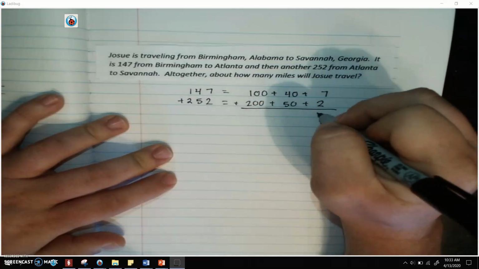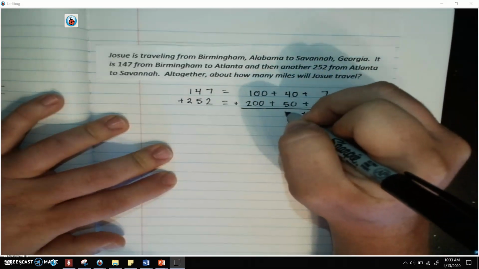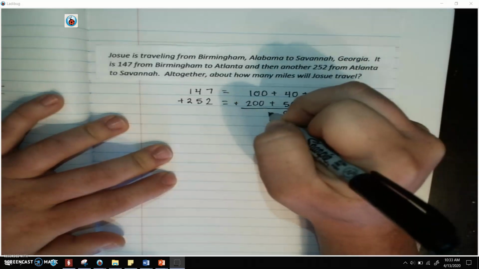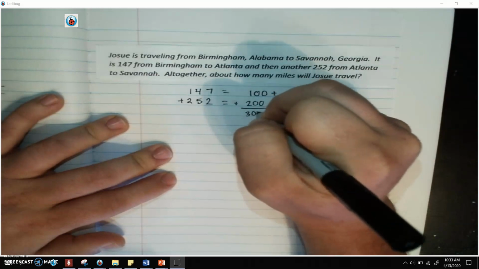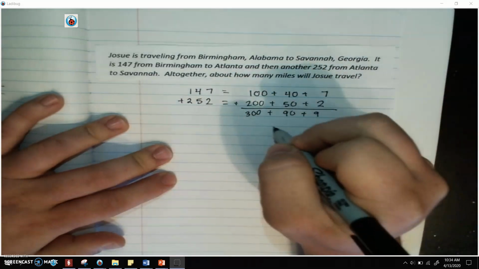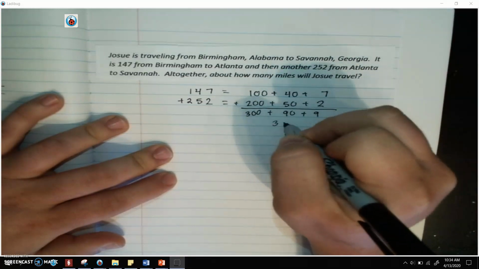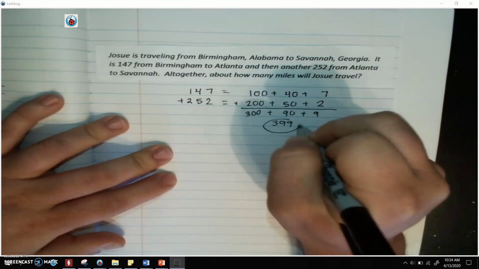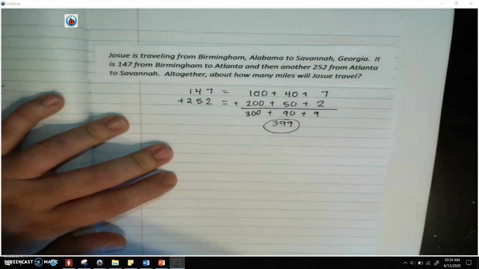So 7 plus 2 gives me 9. 40 plus 50 would be 90. 100 plus 200 would give me 300. And when I put those all back together, 300 plus 90 plus 9 would be 399. So altogether, the total distance traveled was 399 miles.